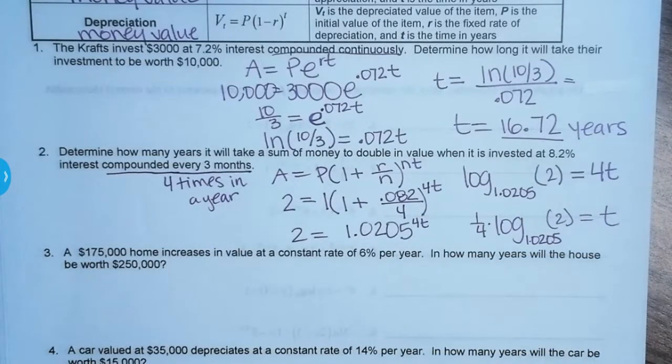Who was the question? I forgot how to pause this.